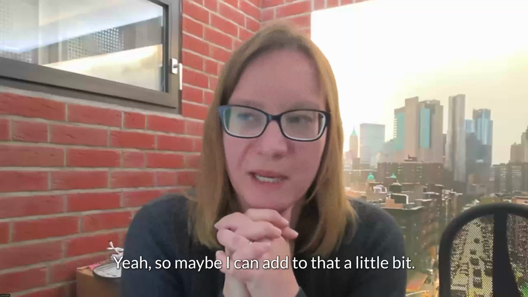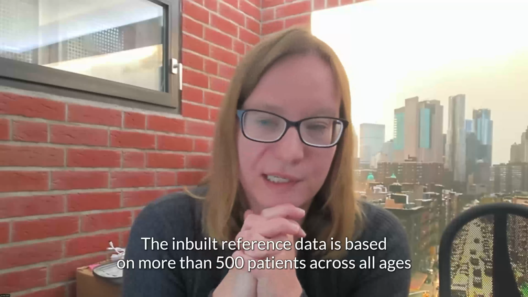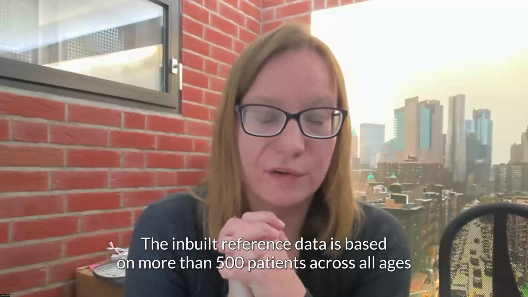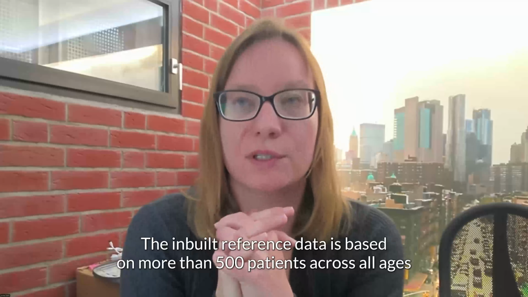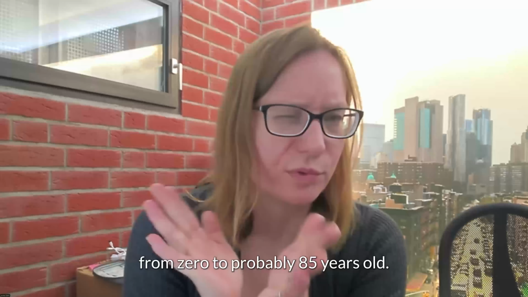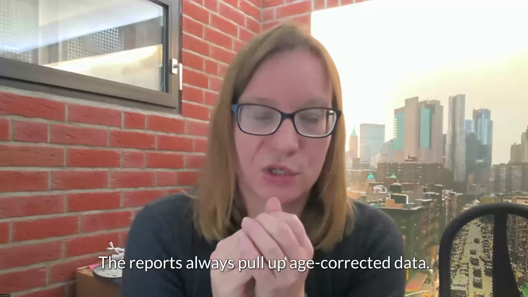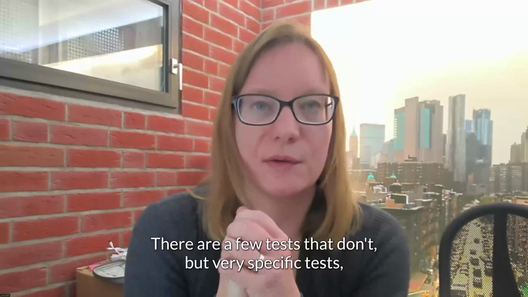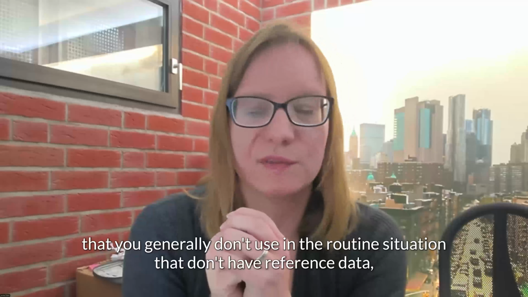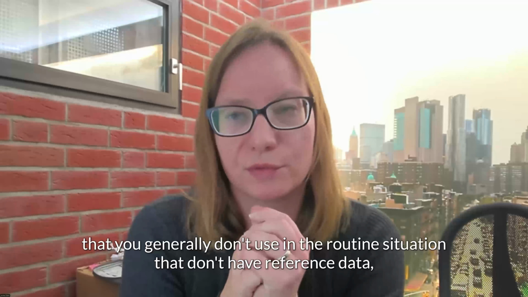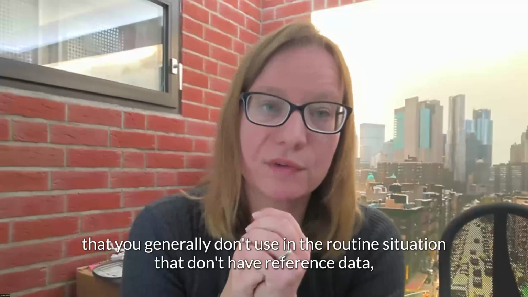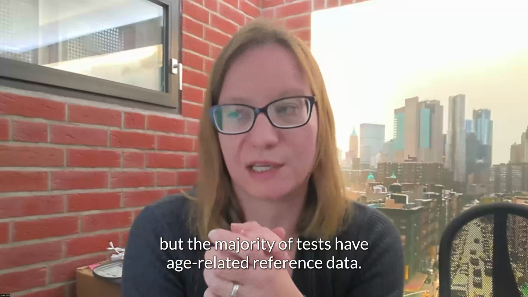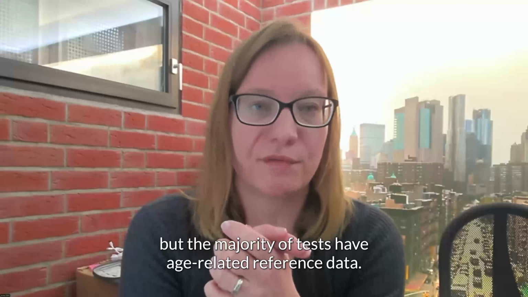Yeah, so maybe I can add to that a little bit. The inbuilt reference data is based on more than 500 patients across all ages, from 0 to probably 85 years old. The reports always pull up age-corrected data. There are a few very specific tests that you generally don't use in the routine situation that don't have reference data, but the majority of tests have age-related reference data.